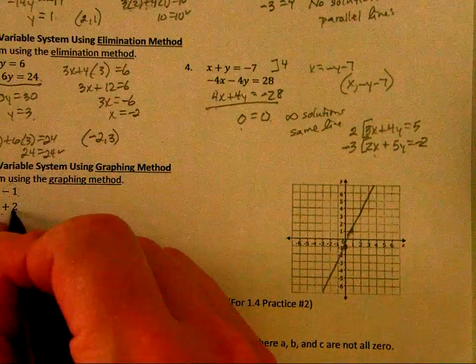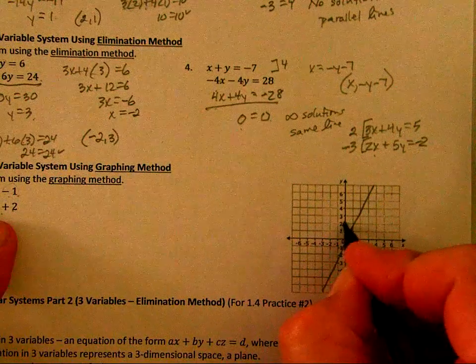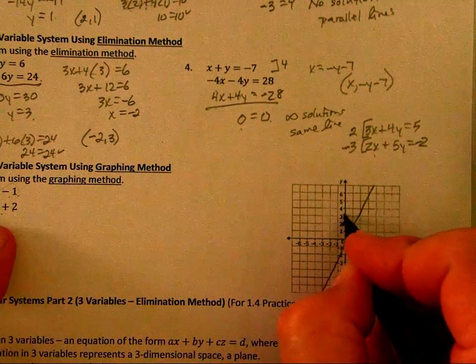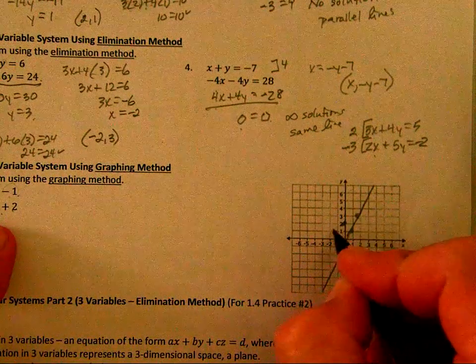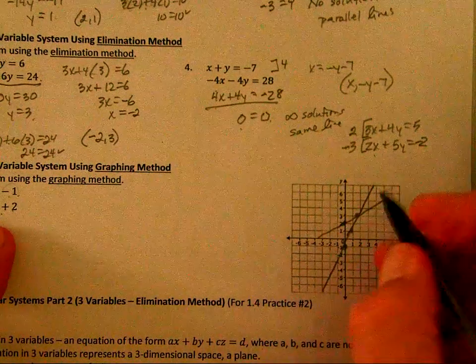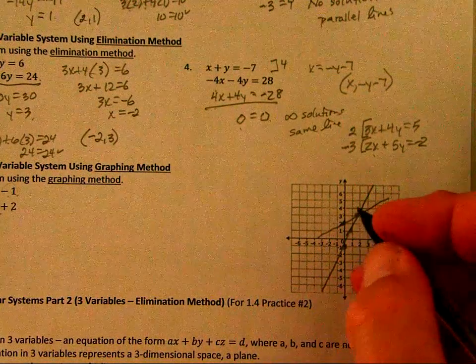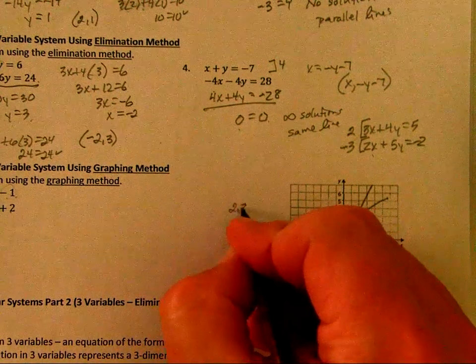This line, the y-intercept is 2. The slope is 1/2. Again, rise over run means up 1, right 2. So this one goes here. Now this one's pretty easy since we've got this same point right here. So the point of intersection, if our graph is right, should be (2, 3).